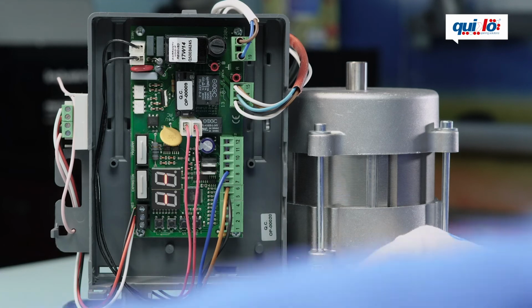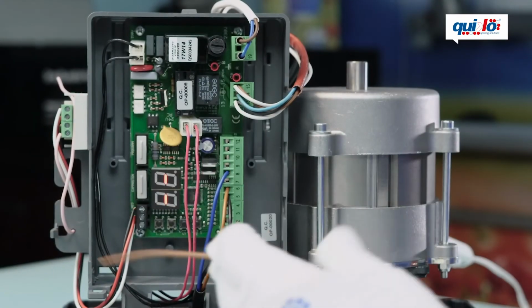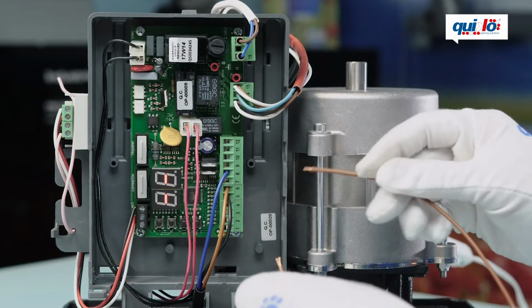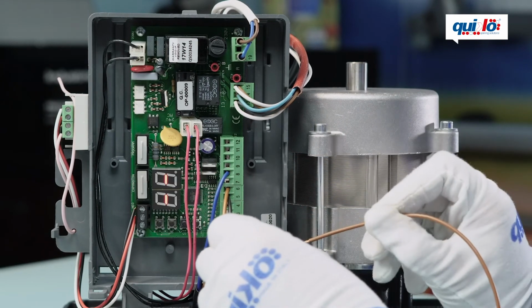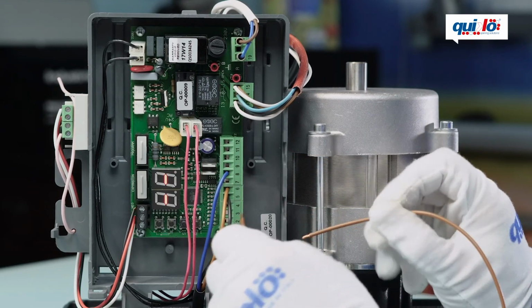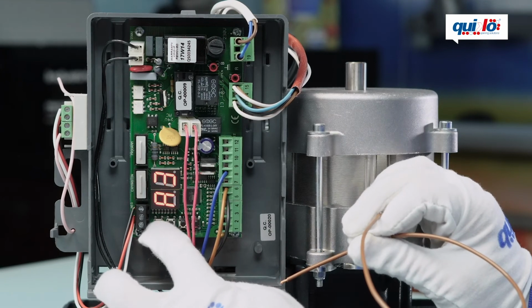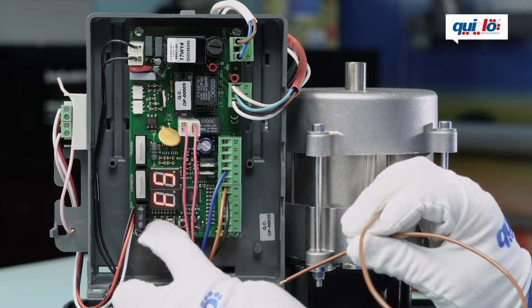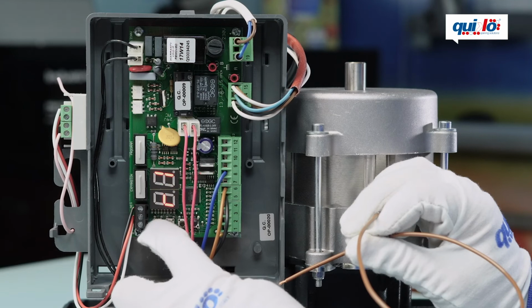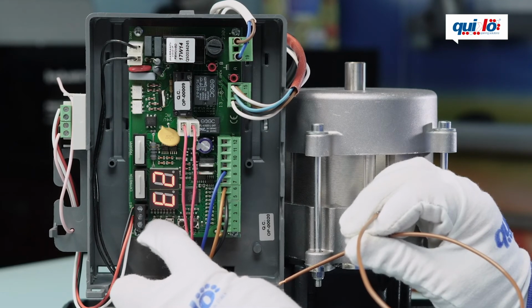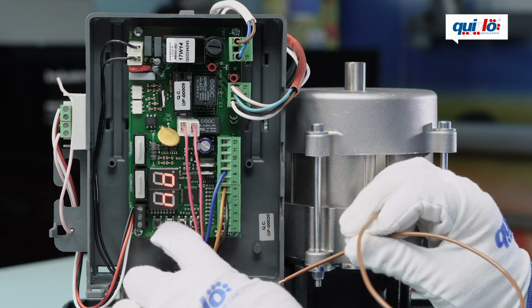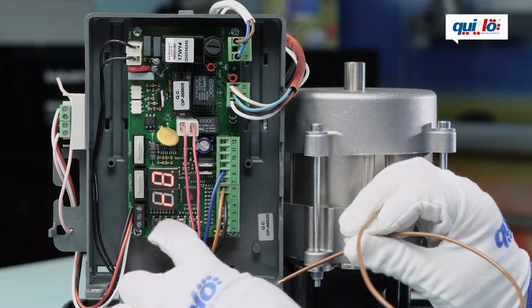For example, I'm going to now make a bridge to the stop push button. Now the stop push button is disabled by software. We can also check it from here. We go to E2, it is disabled, it is set to no. We go out from programming.